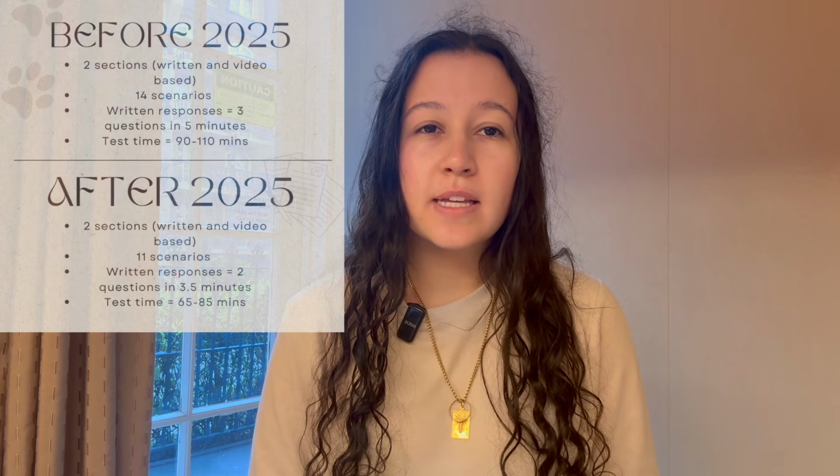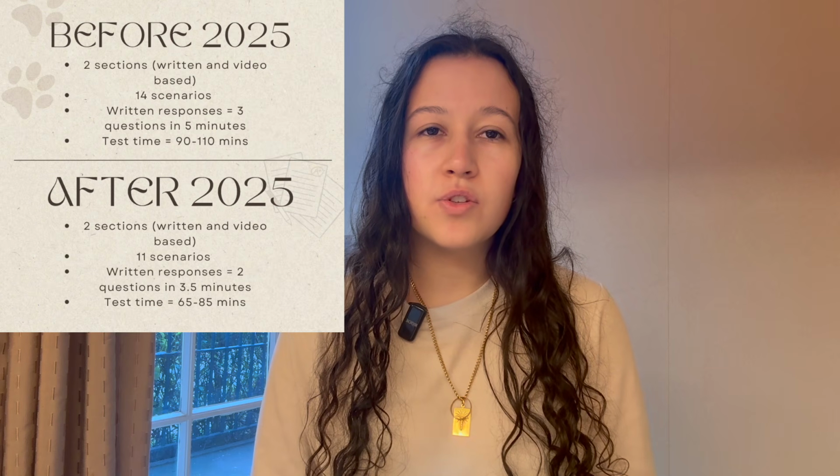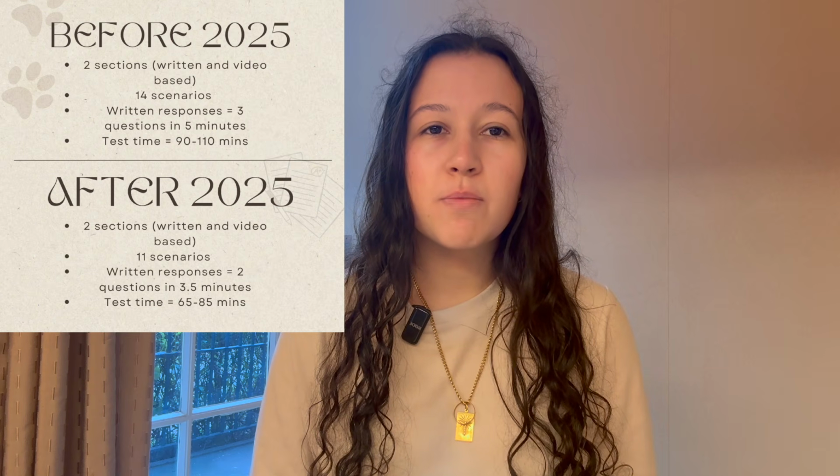Now, I'll just do a quick recap of what exactly the CASPer covers. As of the 2025 to 2026 application cycle, it has actually changed slightly. The CASPer still has two sections, but it's 11 scenarios instead of the previous 14, so the test is a little shorter overall. In terms of the word-based scenarios, there are also now 2 questions instead of 3, with a modified 3.5 minutes instead of the former 5 minutes.